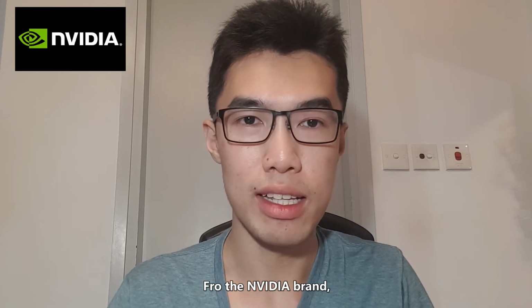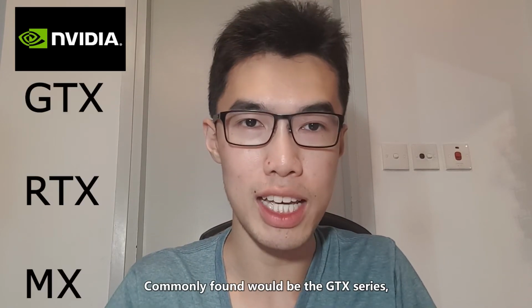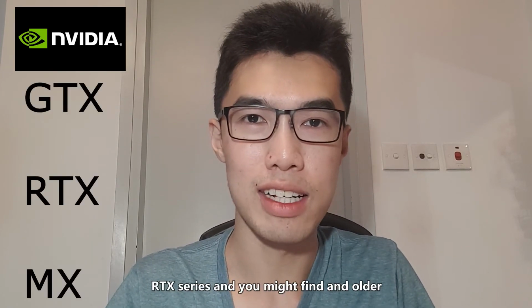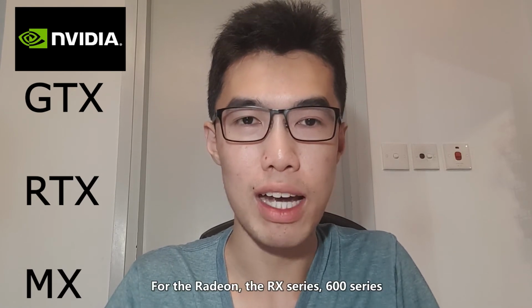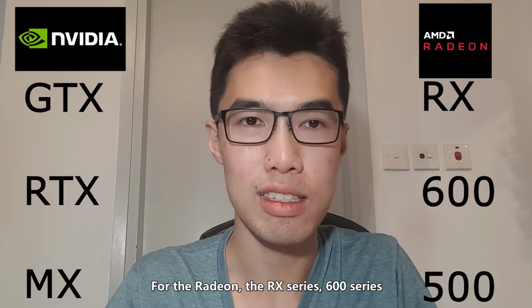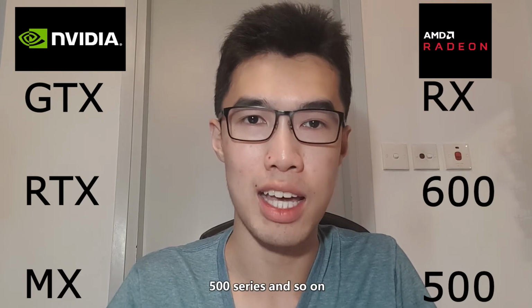For the NVIDIA brand, commonly found would be the GTX series, RTX series, and you might find the older MX series. For the Radeon, they're the RX series, 600 series, 500 series, and so on.